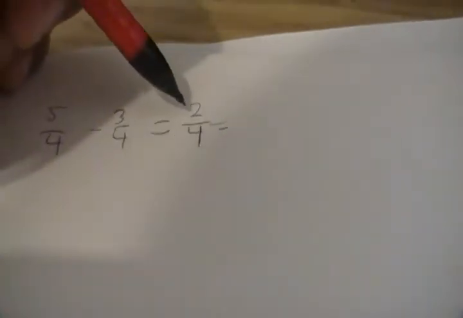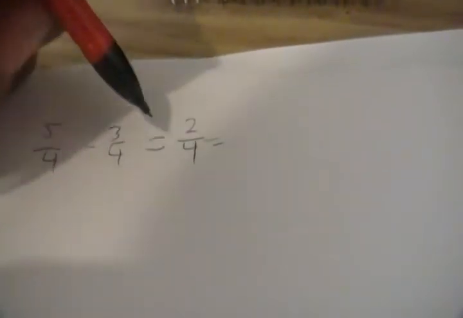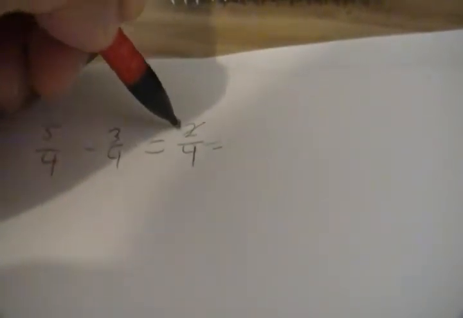And then 2 over 4, we can reduce that. So 2 goes into 4 2 times. So 2 becomes 1, 4 becomes 2, and then the final answer is 1/2.